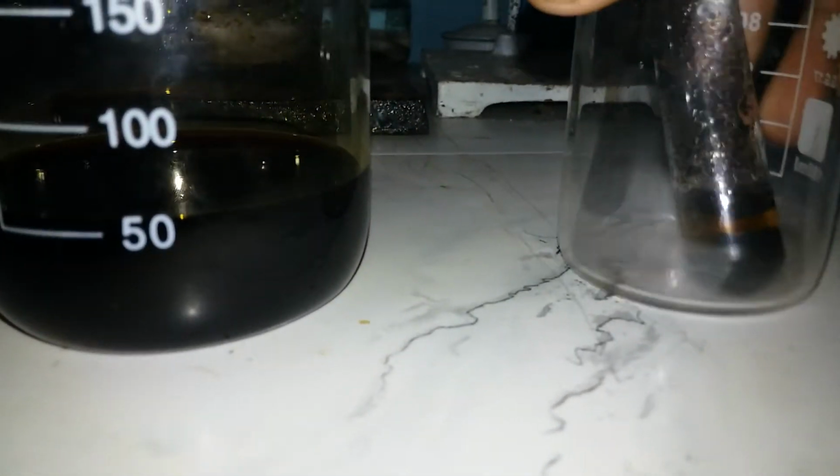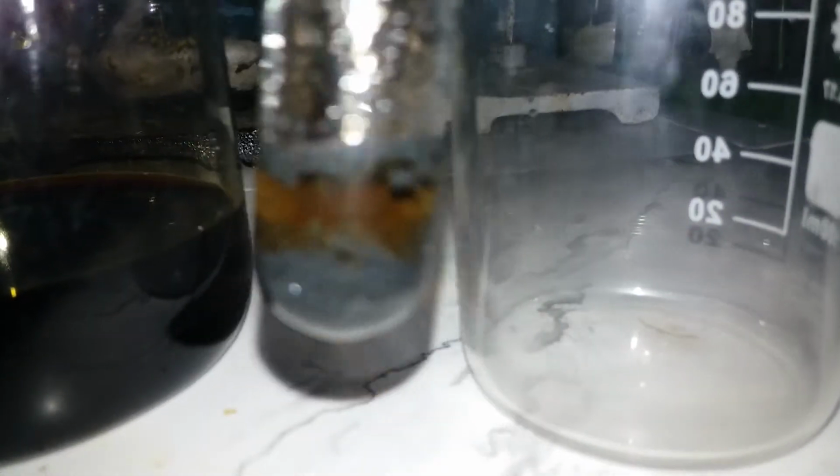Okay, so to the nitric acid one, we can see a lot of iodine just precipitated out from the small amount of solution. Okay, and my camera is not focusing.